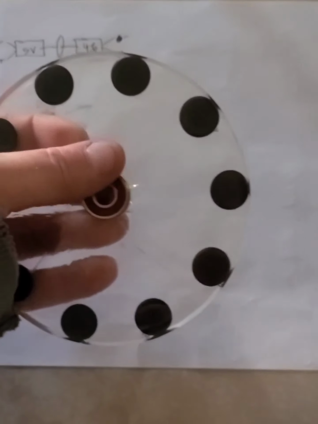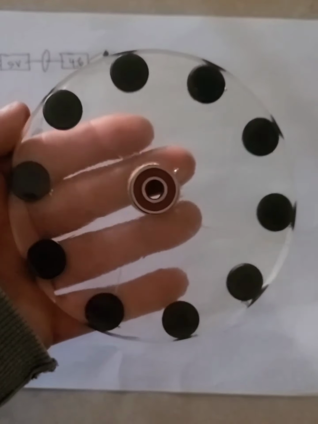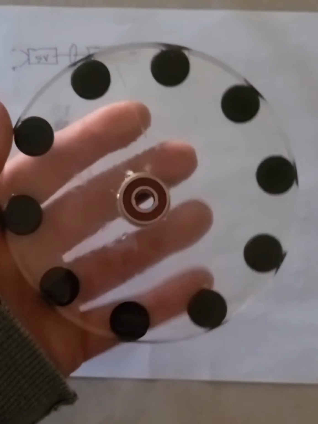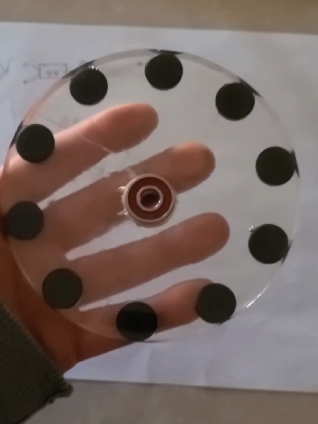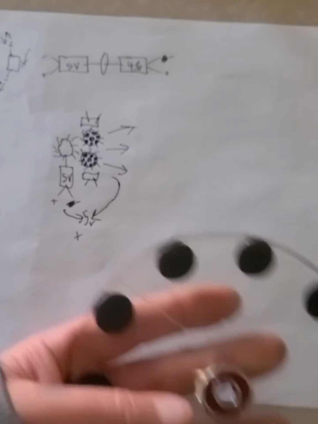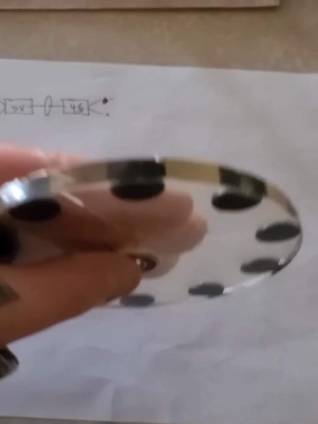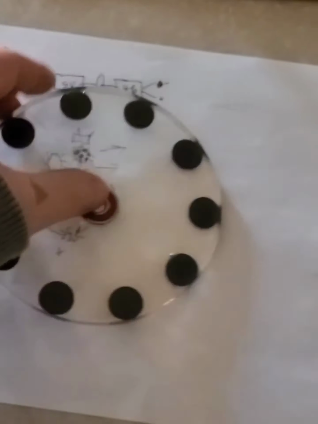Probably be like a spoke system going down to the bearing, just to create it as lightweight as possible to be able to get it to spin as fast as possible and as continual as possible, based off of the wind movement from the original fan, right? So then we have a series of these lined up, and we put our coils around it.